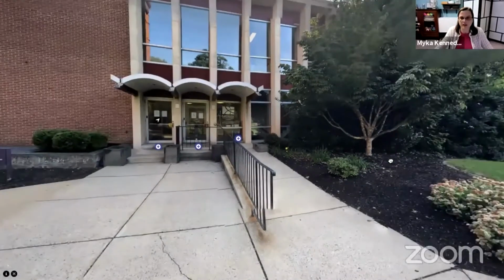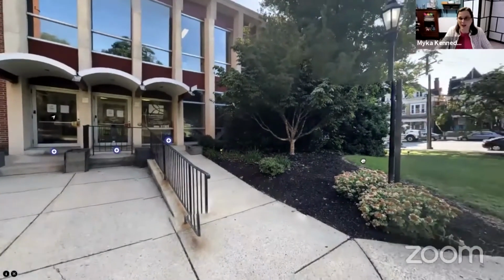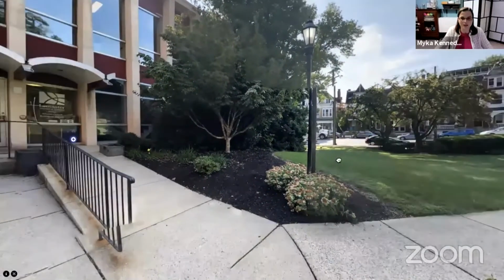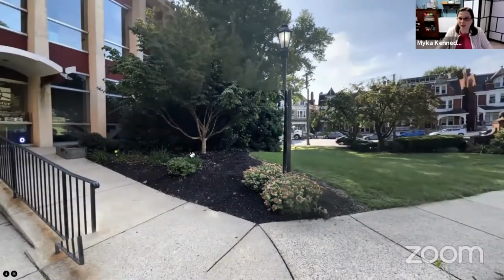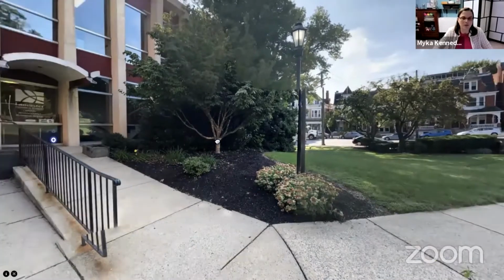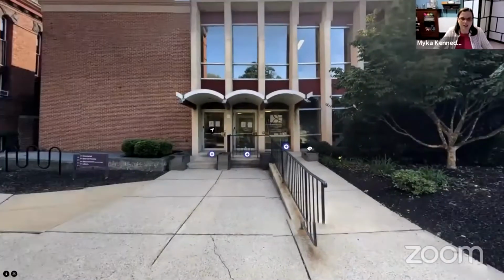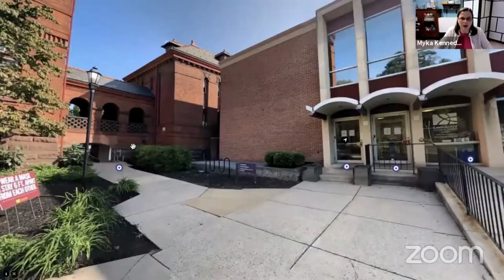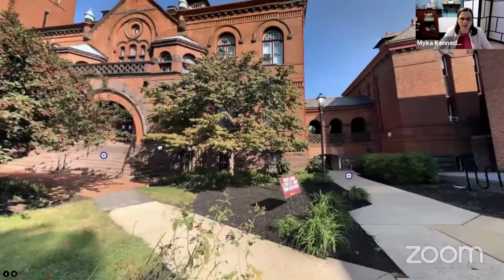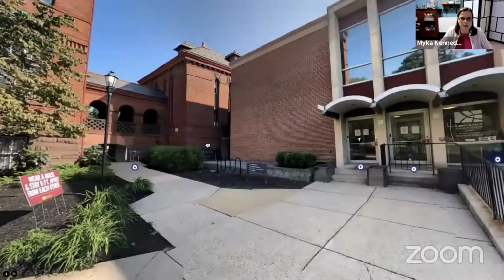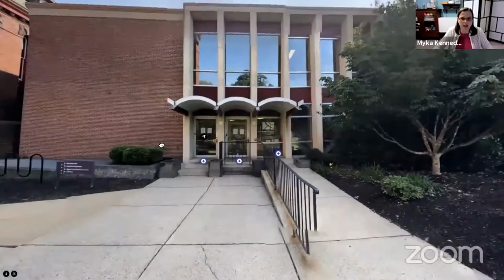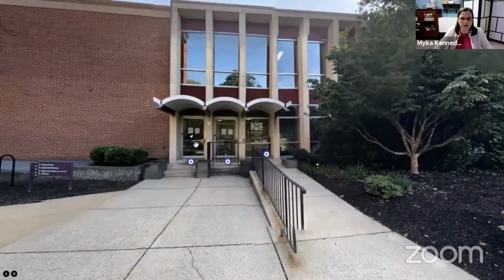And I'm guessing that this is going to be kind of a little jerky on the stream, but you can click and drag this. This is a 360-degree image of the outside of our campus where the library building is. So you can click and drag that to look around.